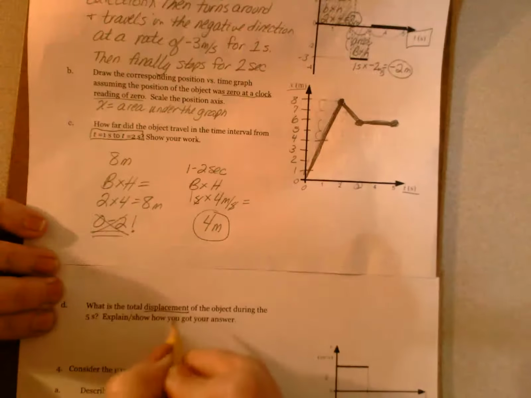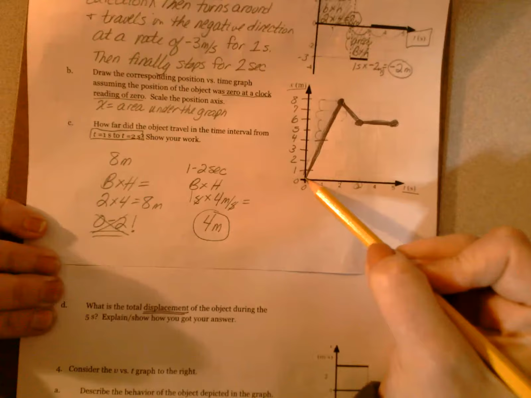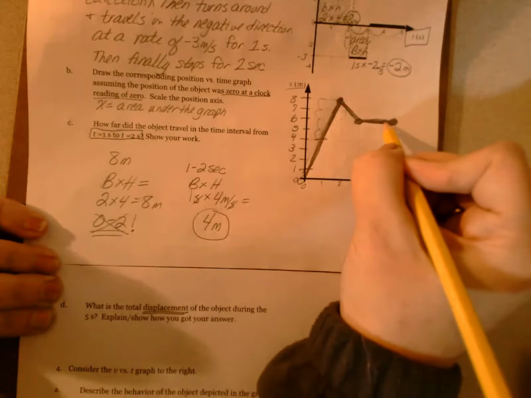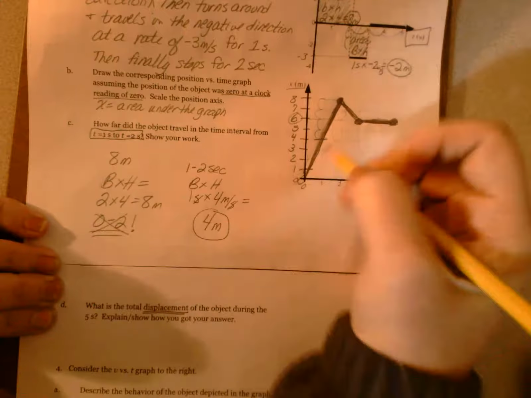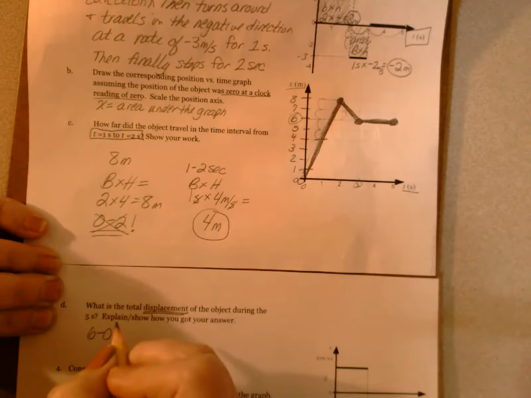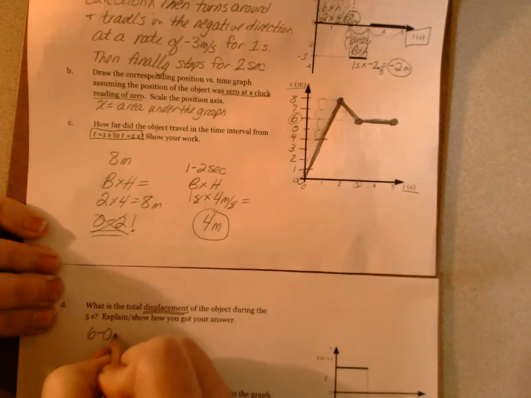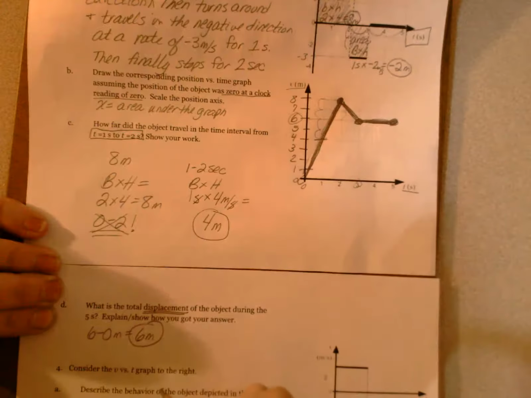Okay, letter D, you can do this a couple of ways. The displacement is how far you are from where you started. So if you look at this graph, they started at 0 and ended at 6. So 6 minus 0, and that would be in meters, get you 6 meters displacement.